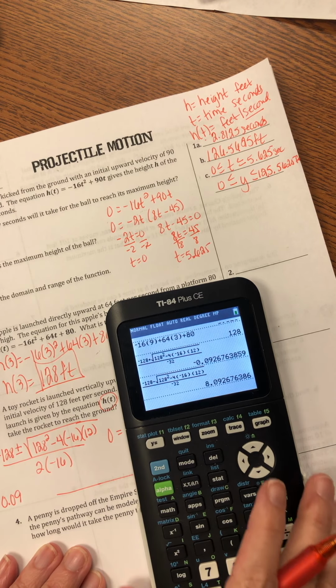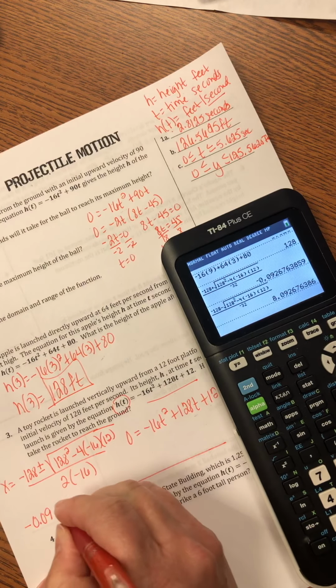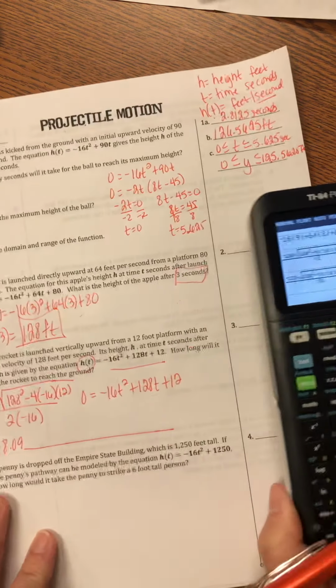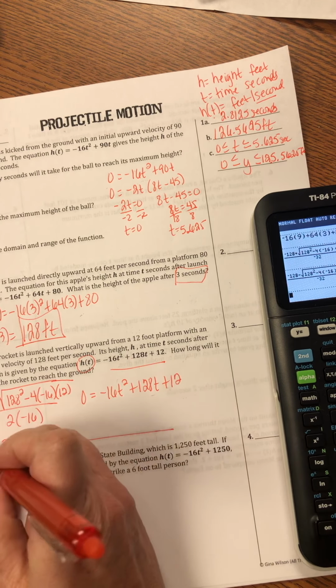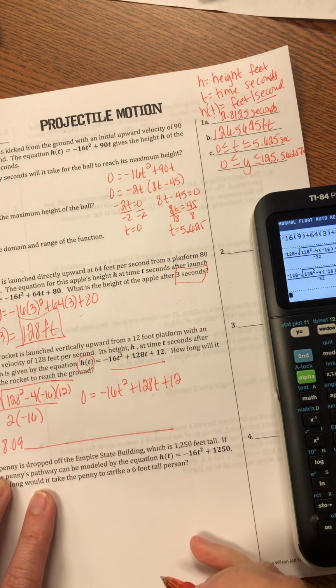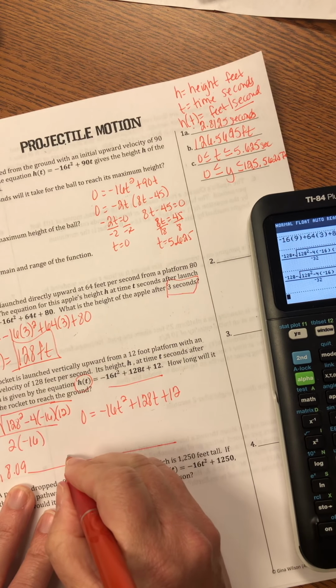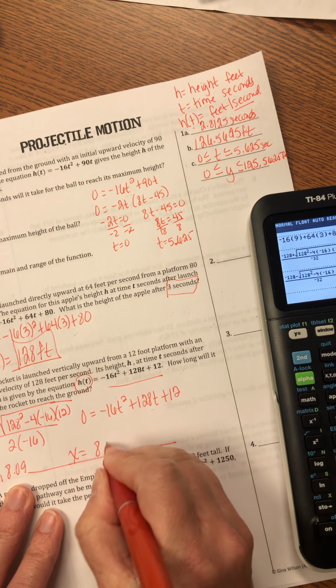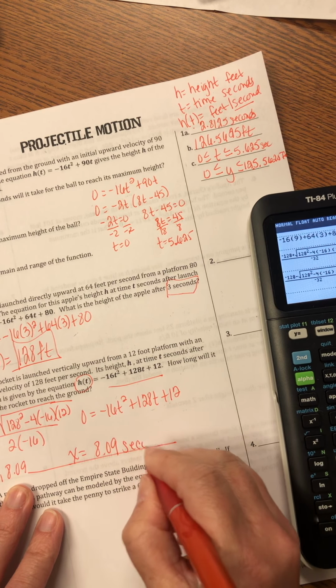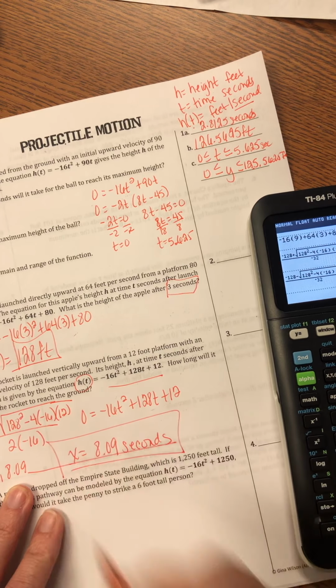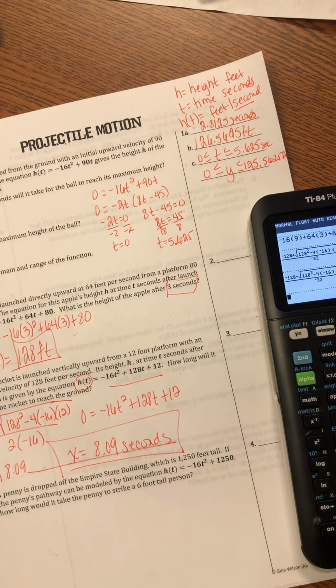That's going to give us 8.09. Okay? So it's asking us for a time, t for time. You're not going to have a negative time value, so that tells me that x is going to be 8 9/100ths. Since we are talking about time and it's measured in seconds, it'll be 8 9/100ths seconds.